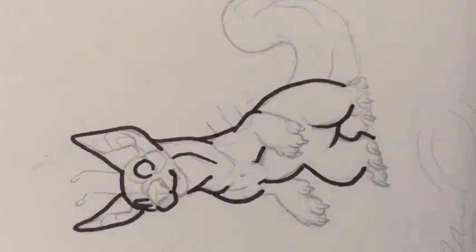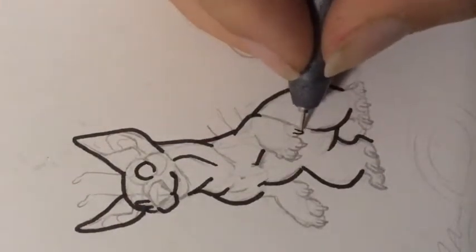I chose a thick liner because I'm an extremely messy person and I find that thick liners hide that fact, or they do their very best to hide that fact. So I do eventually switch to a thin liner to fill in some of the details.